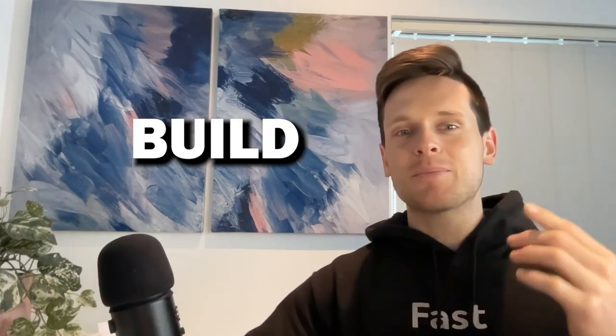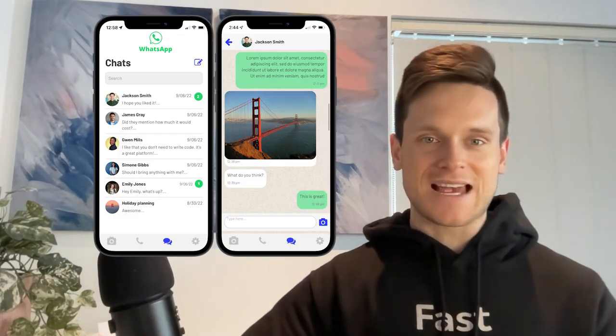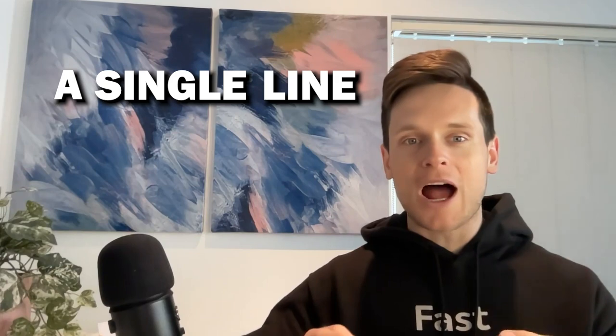Today you'll learn how to build your own custom messaging app like WhatsApp without writing a single line of code using a tool called Bubble. Before we start this process, let's have a quick look at what we're going to be building today.